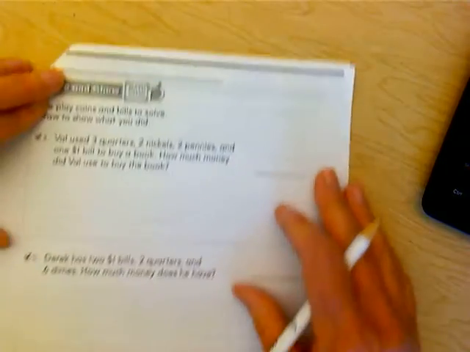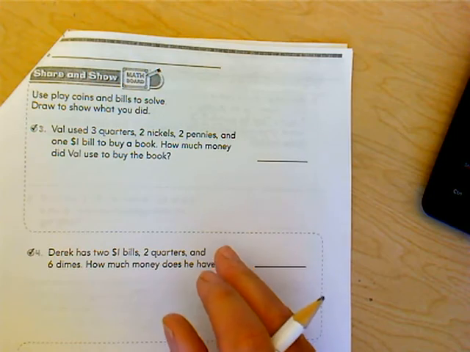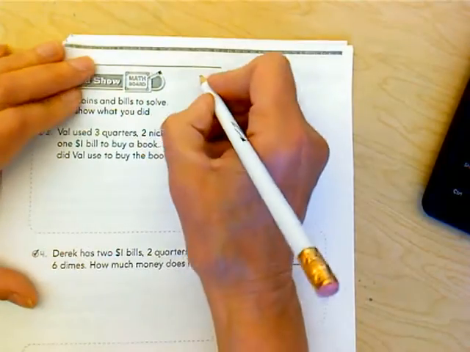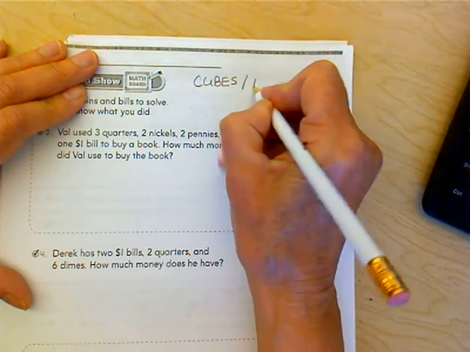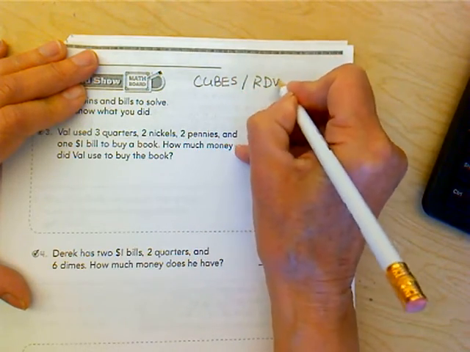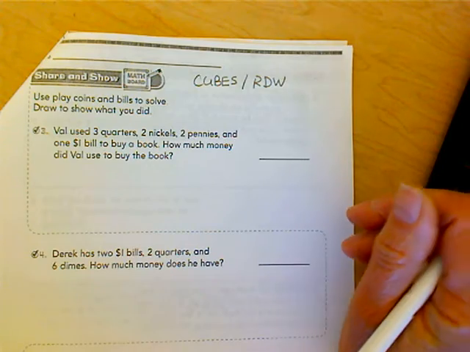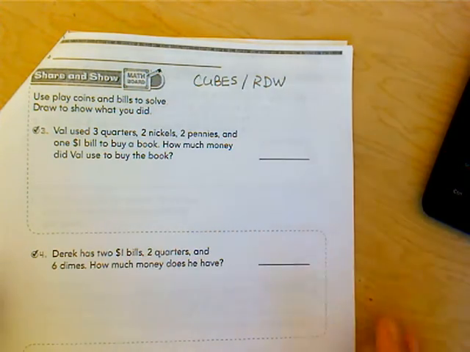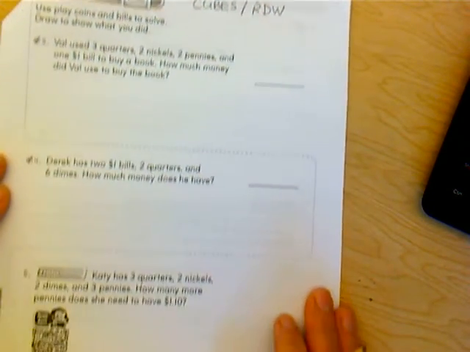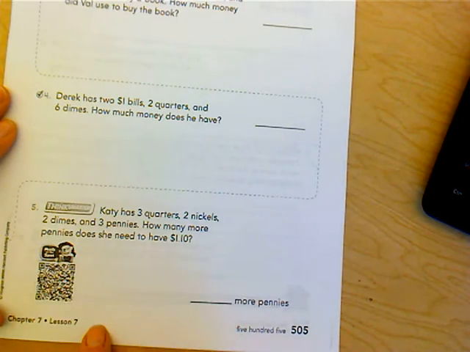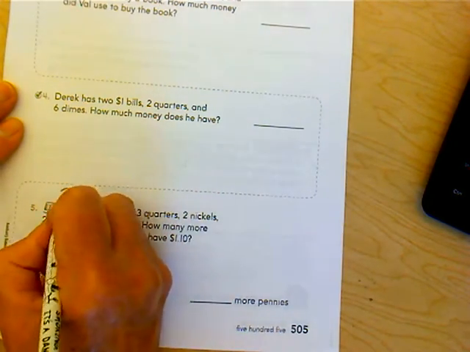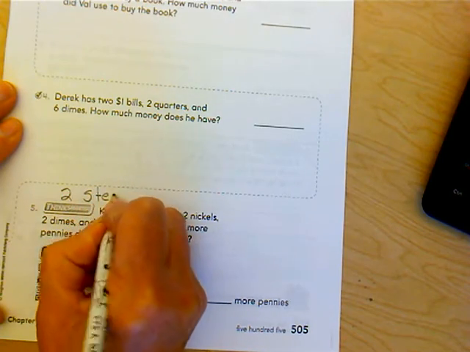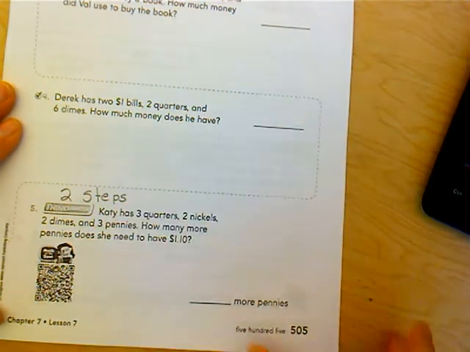Moving over to the next page, again, I need you to remember that you're going to be using cubes and read, draw, and write. I do expect a word answer to each of these questions. And all the way down to problem number 5, which again, problem number 5 is a 2-step problem. Just a little heads up so that you know.